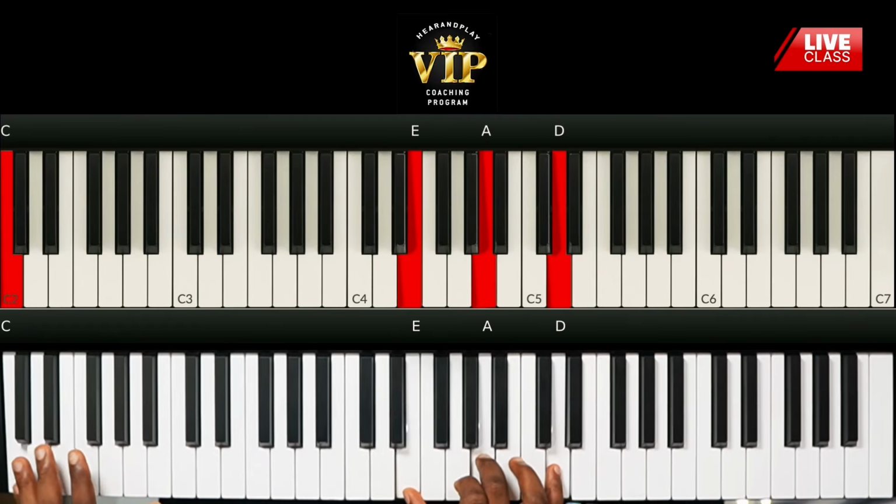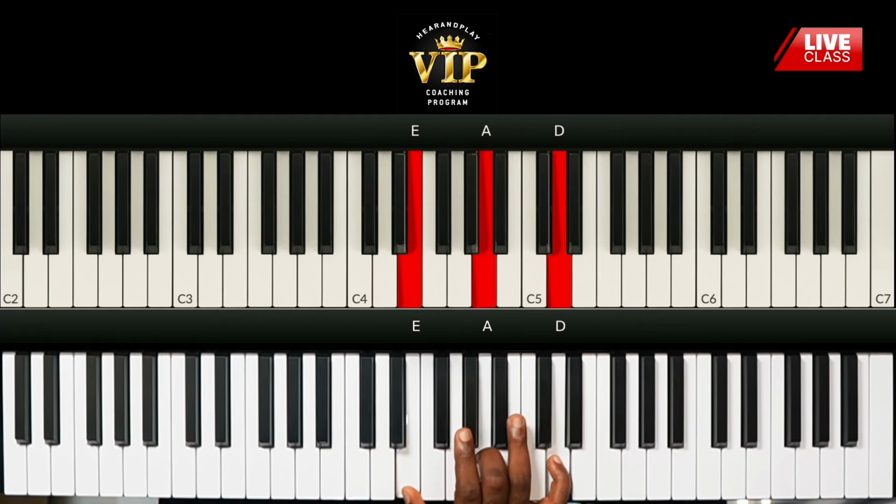So jazz musicians, they form chords in what? In fourths. That's the difference. So you can hear something like this. How great. How many of us can see that this is not in thirds?